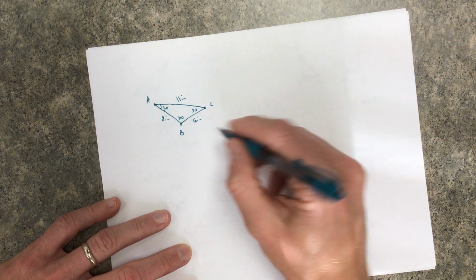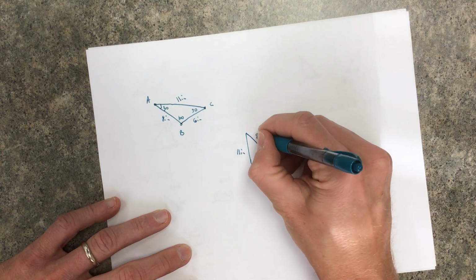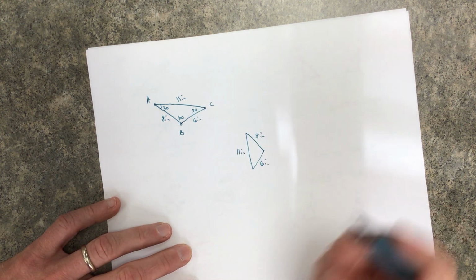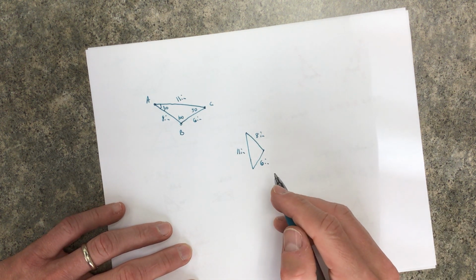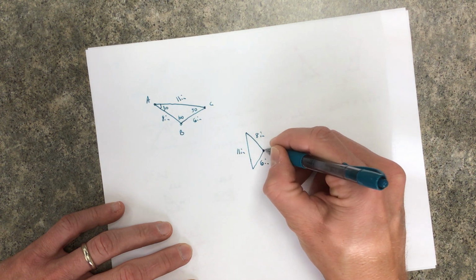If they're actually going to be congruent, like this 11, since this is the longest side, would have to be there. This would be 8 inches. This would be 6 inches. It would have to be the exact same triangle, right? But if you think about how this was oriented, this B and this angle have to be the same.